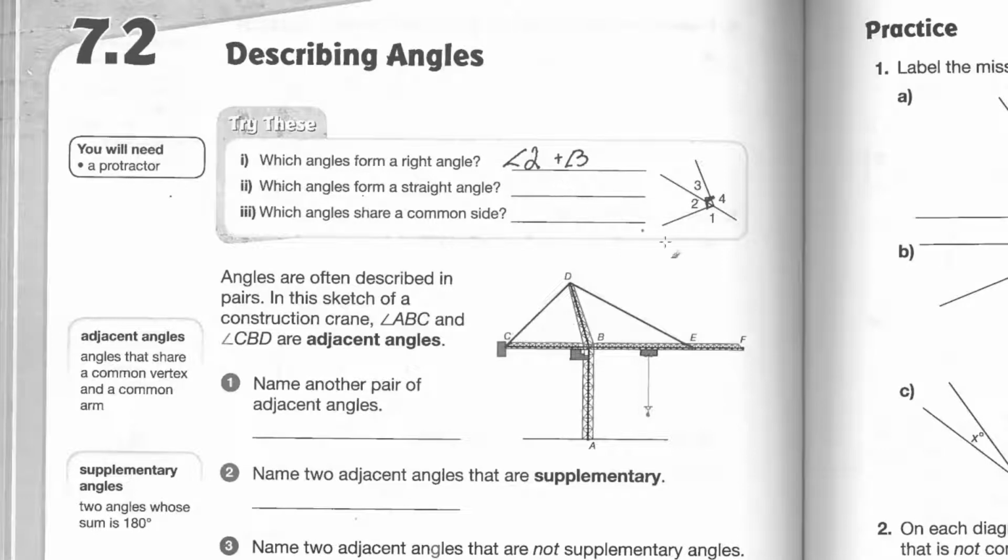Now it asks which angles form a straight angle or a 180 degree angle. So right here, I see these two make a straight angle and these two make a straight angle. So there's actually two different answers. So angle 1 and angle 2 form a straight angle, and angle 3 and angle 4 also form a straight angle. And then finally, which angles share a common side?